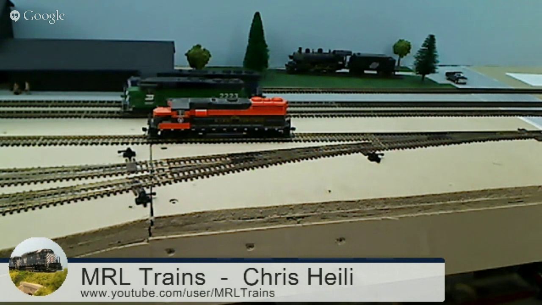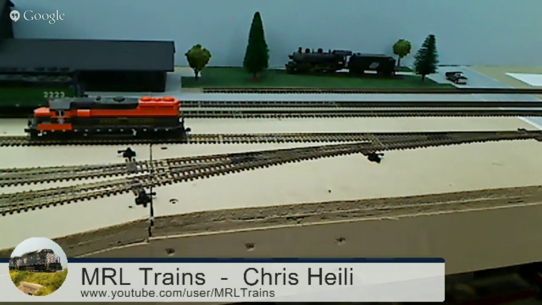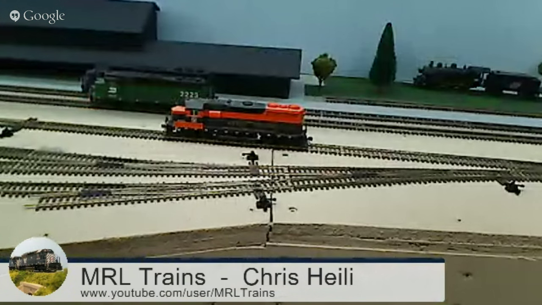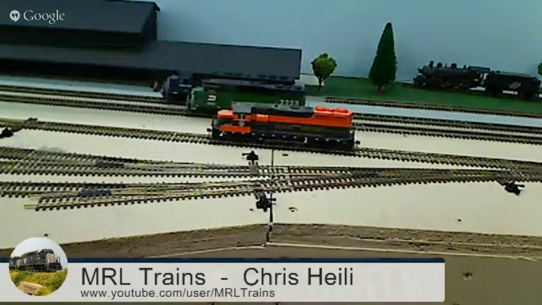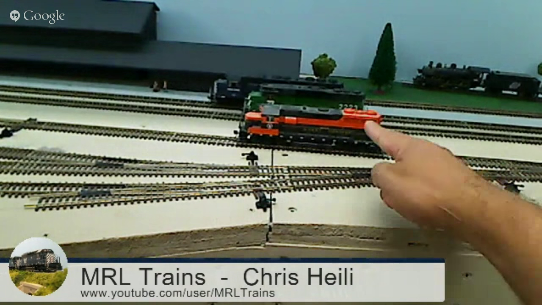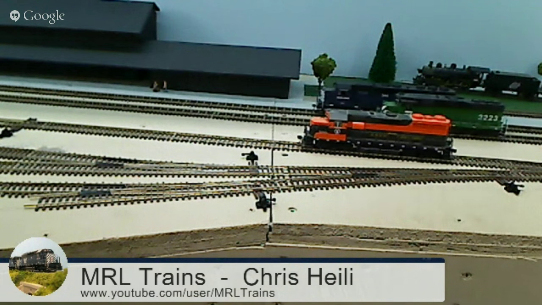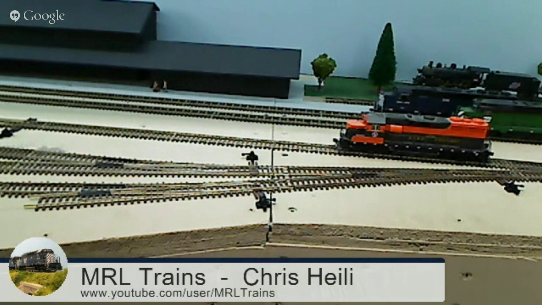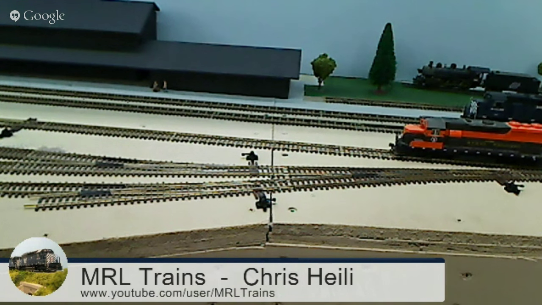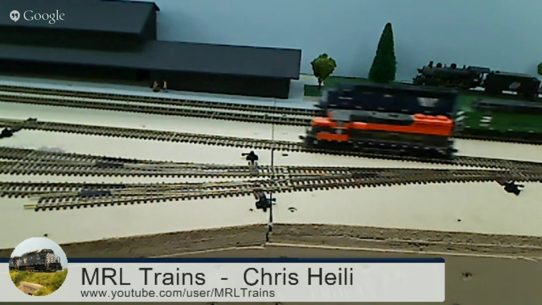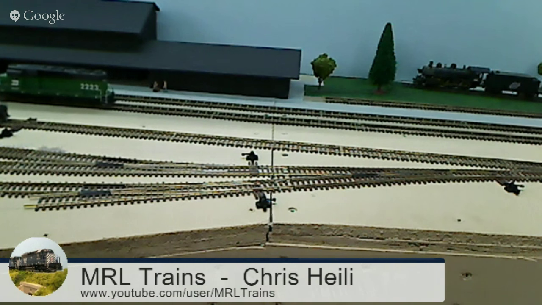Notice when I hit go, they're all going, but they're all going at different speeds. If I set it at speed step 4, you'll see that this one is running quite a bit slower. The green one is actually gaining ground, taking off. The BN is taking off from the MRL. So none of them right now are running the same speed.